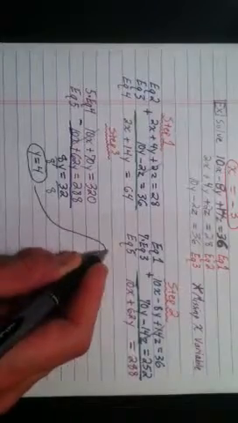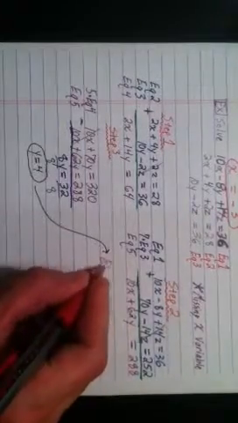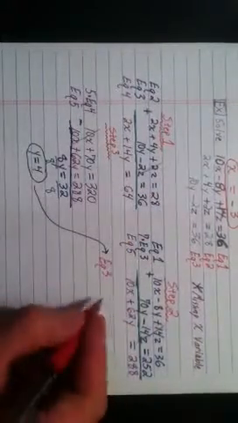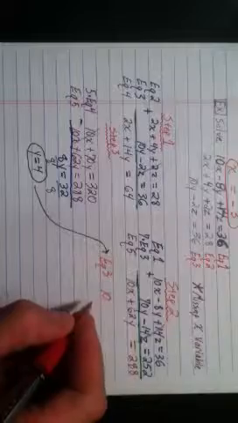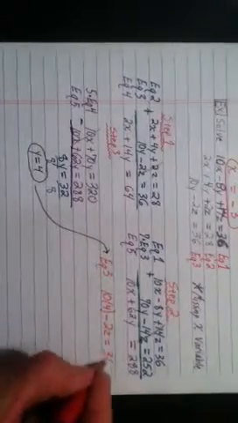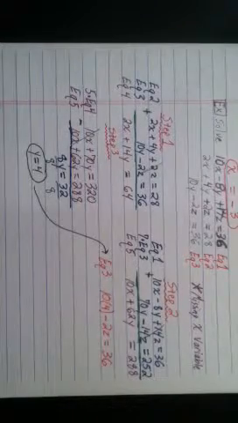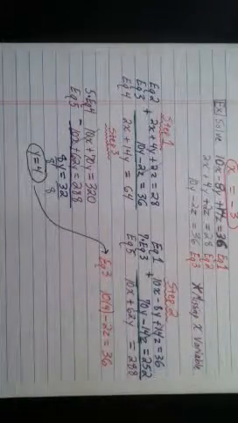Alright, so taking this up here, y equals 4, we're going to plug that into equation 3, which was 10y minus 2z equals 36. So 10 times our y value, which was 4, minus 2z equals 36. We then want to solve this for z.